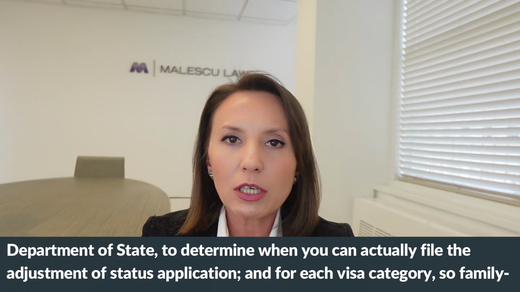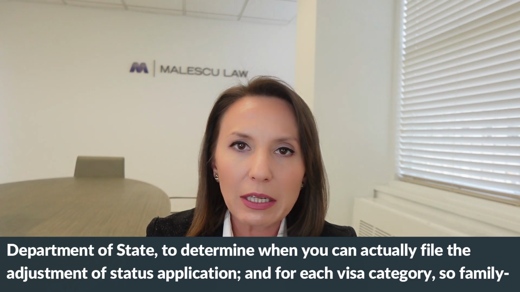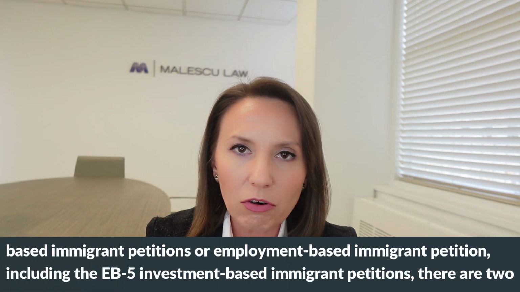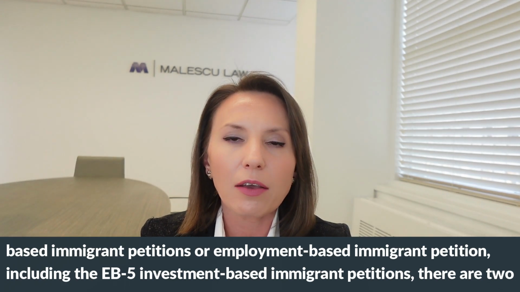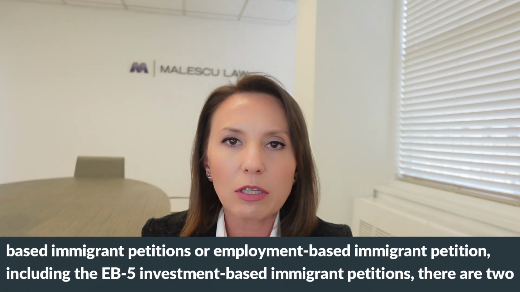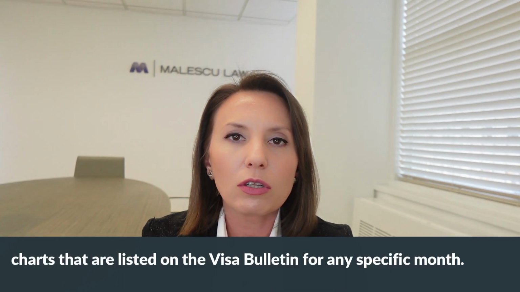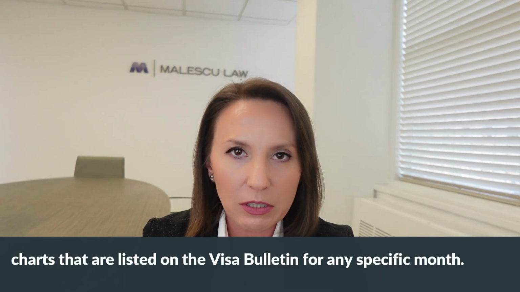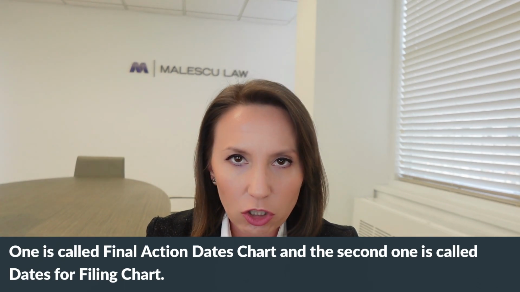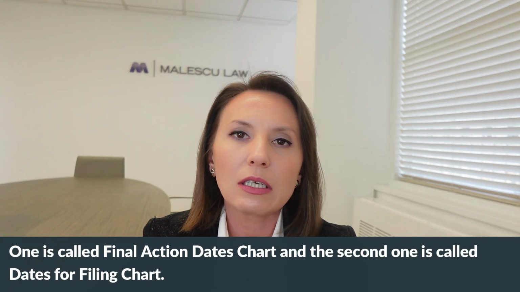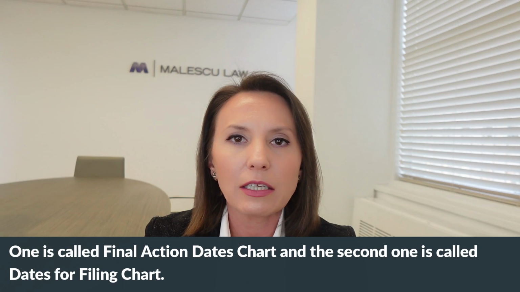And for each visa category, so family-based immigrant petitions or employment-based immigrant petitions, including the EB-5 investment-based immigrant petitions, there are two charts that are listed on the Visa Bulletin for any specific month. One is called Final Action Dates chart, and the second one is called Dates for Filing chart.